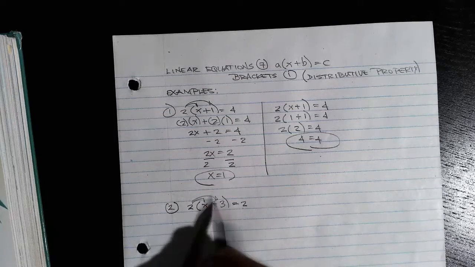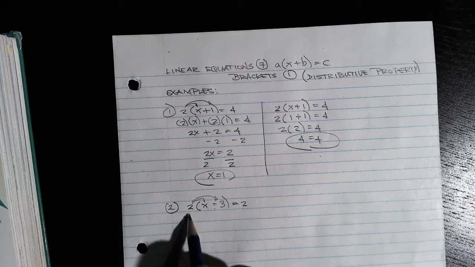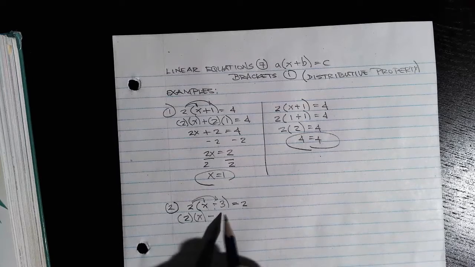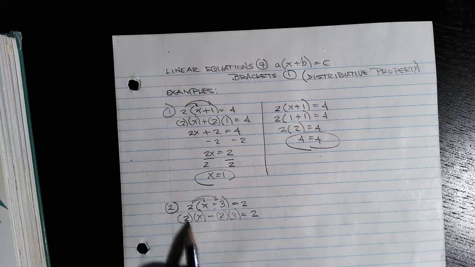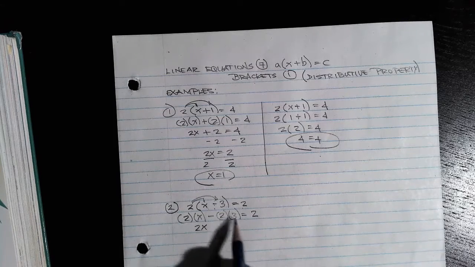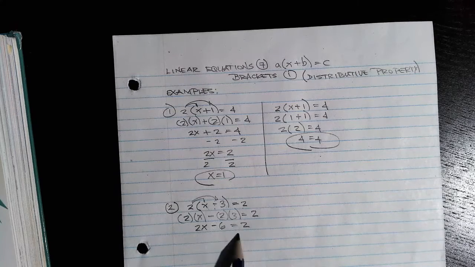Let's do our distributive property. 2 times x minus 2 times 3, and that'll be equal to 2. 2 times x is 2x. 2 times 3 is 6. And now you have, once again, solving equations 3. How do you get rid of this minus 6? Well, you add 6 to both sides, giving you 2x on this side, and 2 plus 6 on this side is 8. And finally, divide both sides by 2, and there is our answer, x equals 4, which is what we were guessing.